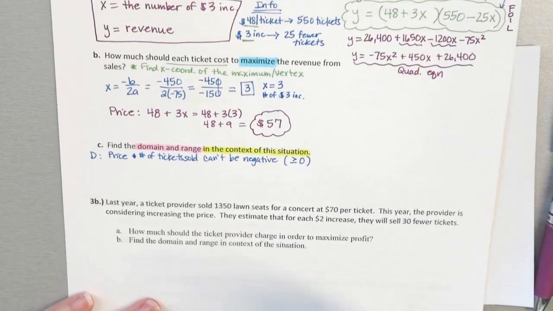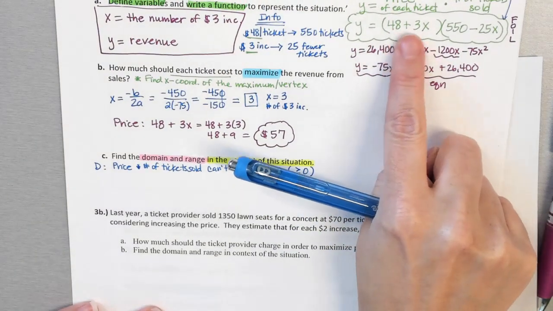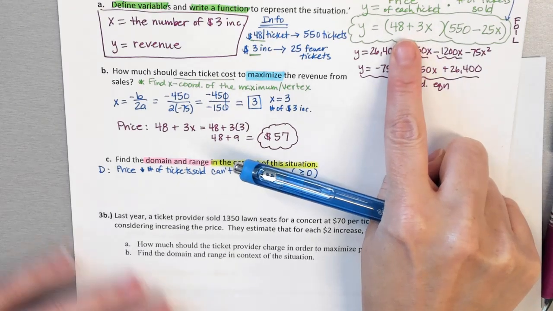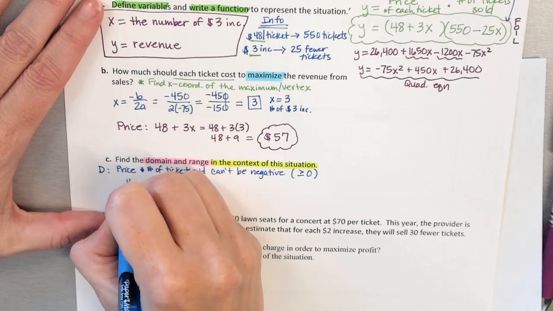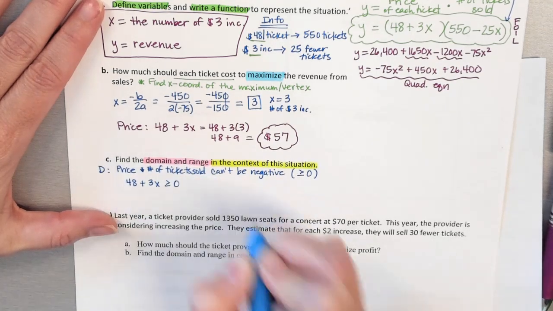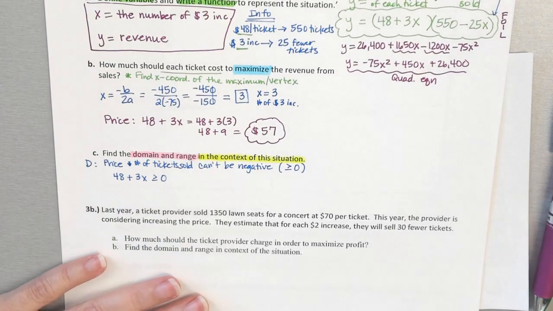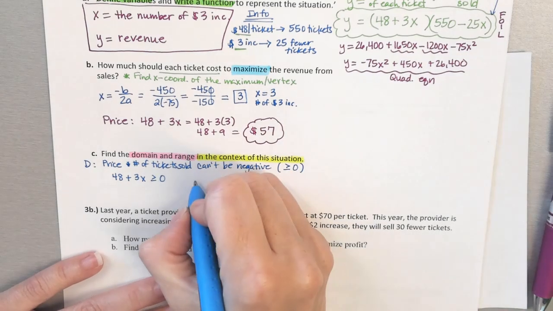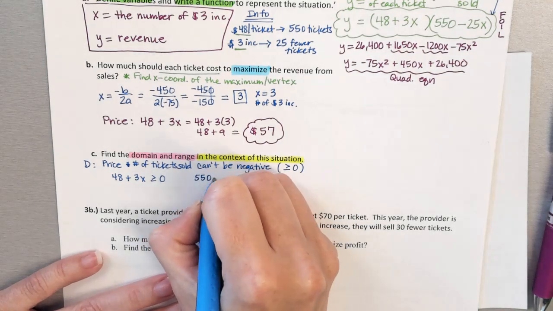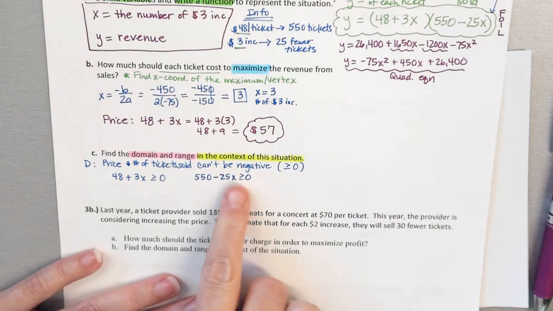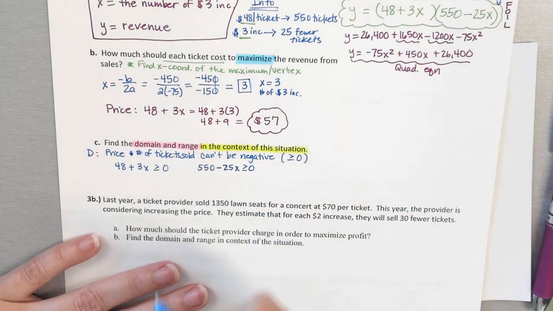So we're going to go back to our function. So this is our function, right? And domain has to do with the x. So we know that 48 plus 3x, that has to be greater than or equal to 0. Okay, that's the price. The number of tickets sold is 550 minus 25x. So that also has to be greater than or equal to 0.